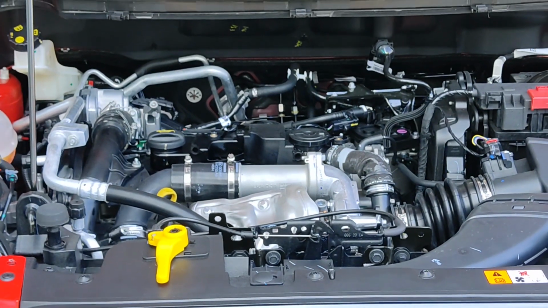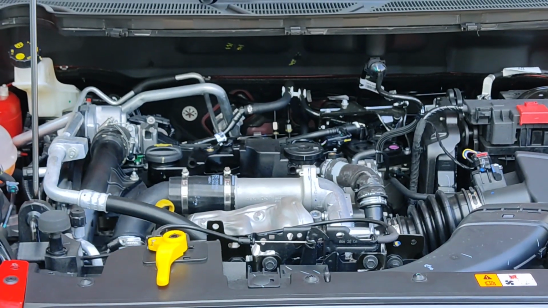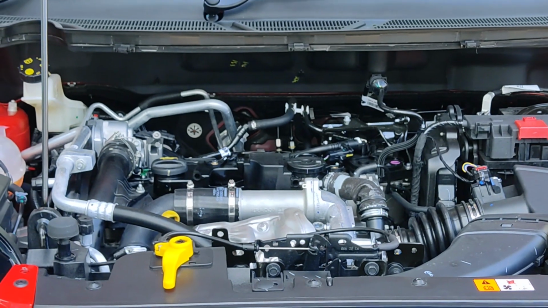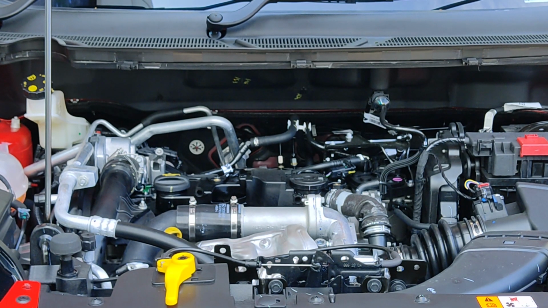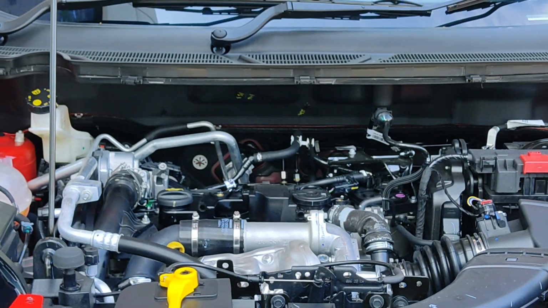The petrol engine comes with a 1.5 litre 3-cylinder engine which produces a displacement of 1496 cc. The max power output of the petrol is 122 PS at 6500 rpm and it produces a max torque of 149 Nm at 4500 rpm.